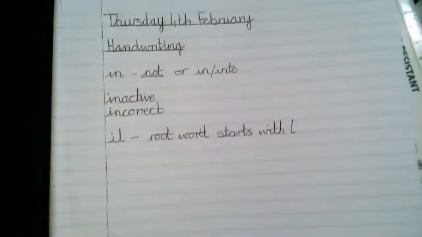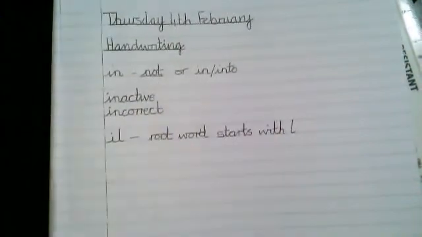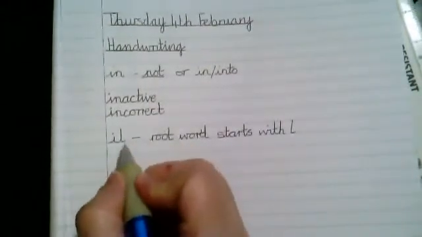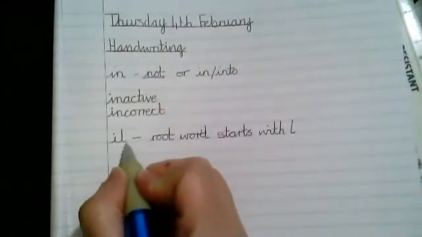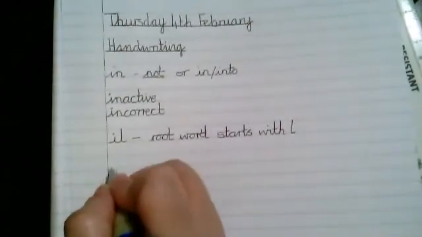So the first word we're going to look at is legal. If you're allowed to do it by law, it's legal. If you're not, remembering that not allowed to do it by law, it's illegal. So legal starts with L. So we know that the rule is you add the IL.